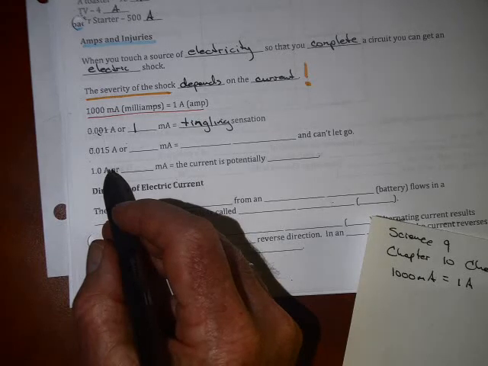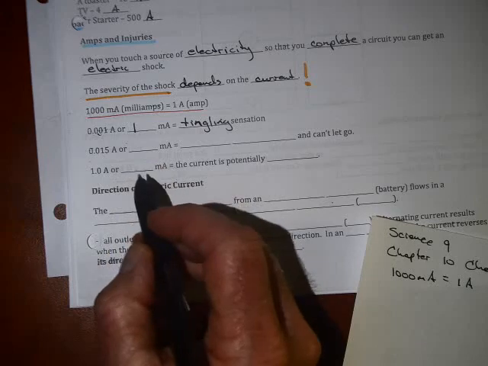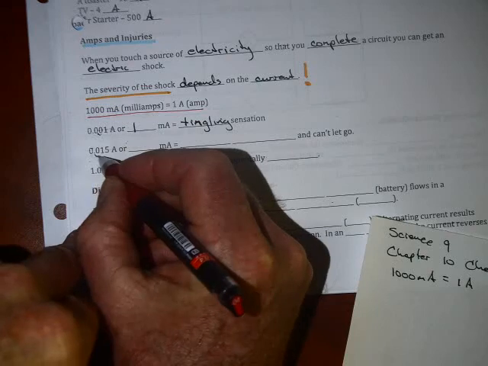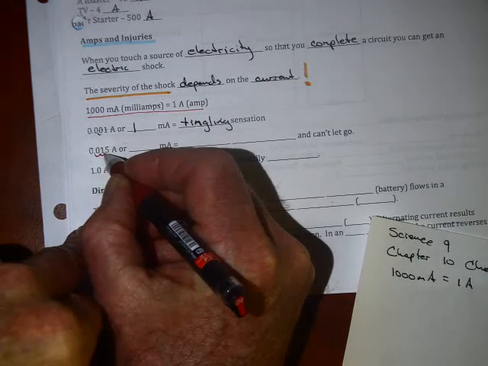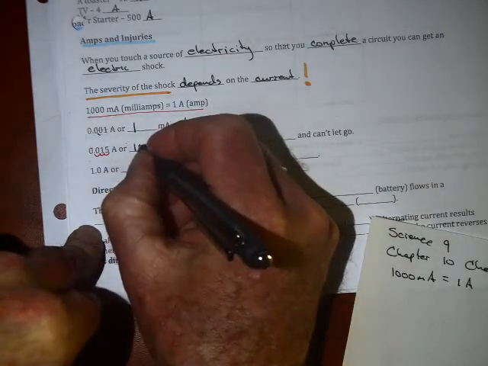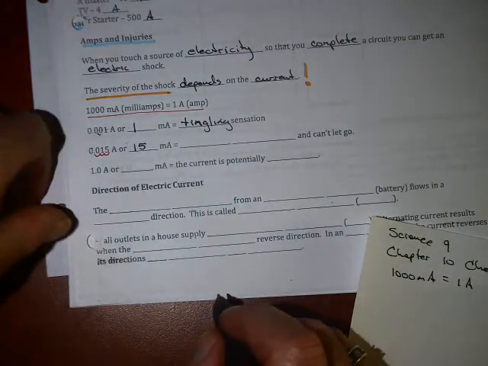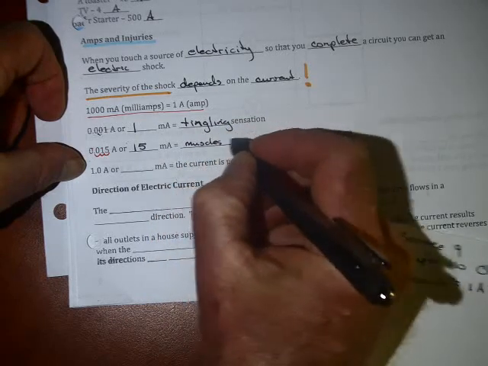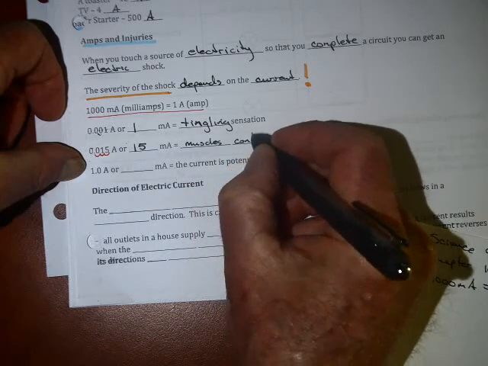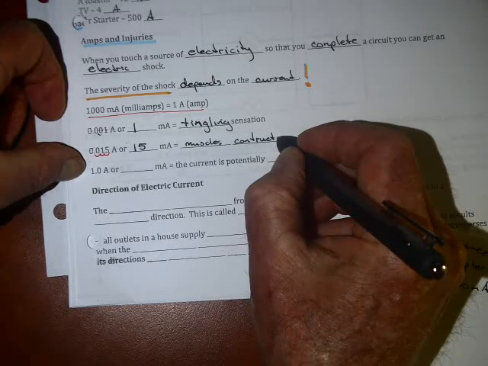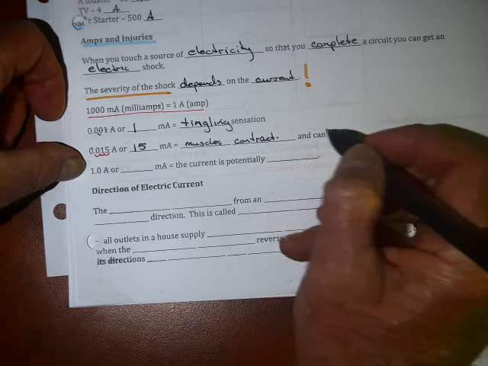0.015 amps, so what I'm going to do, move it 3 spaces to the right. So 1, 2, 3, so 15 milliamps. This is when your muscles contract and you can't let go. And that's because your muscles are controlled by electrochemical signals from your brain. Contract. And you can't let go.